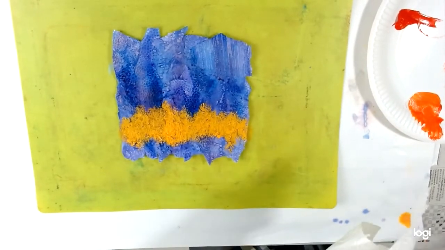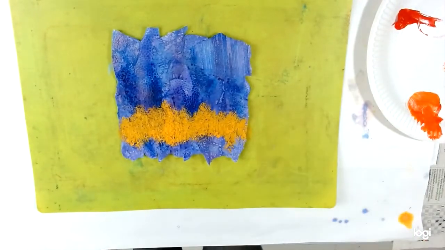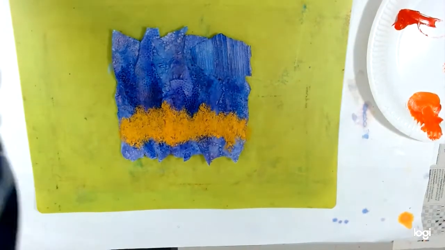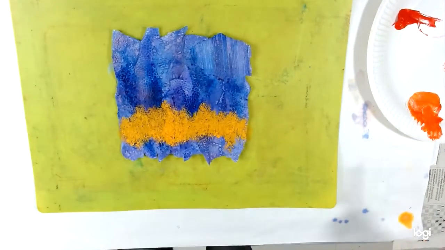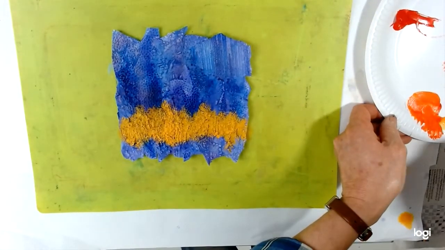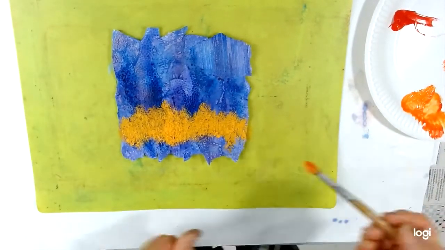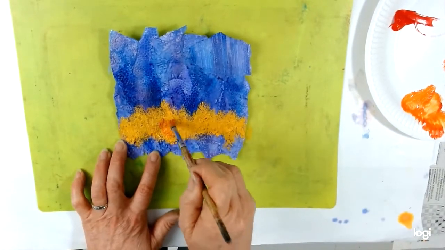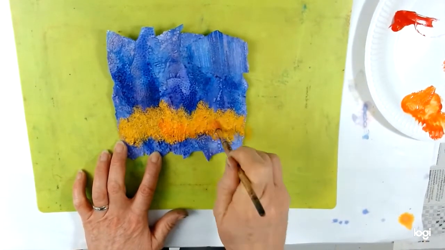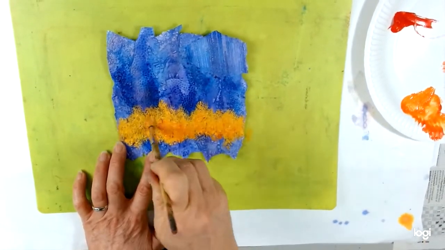So I'm now going to come in and get some oranges in here. I'm going to start getting some orangey colours. Let's have a little look. Ooh, I've just mixed up a couple here. I'm just going to start stippling on some other little bits of colour.